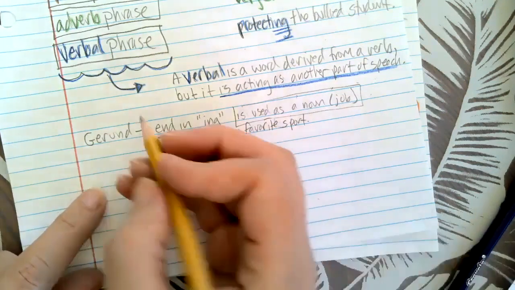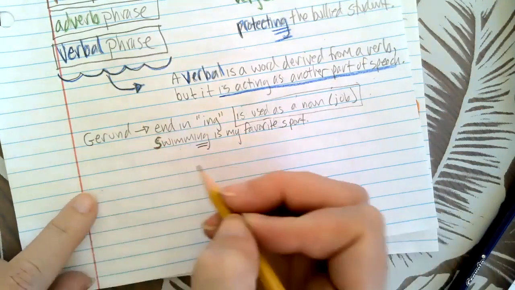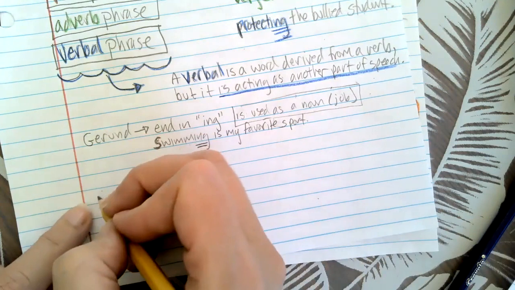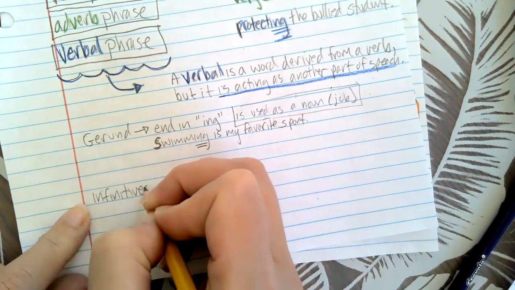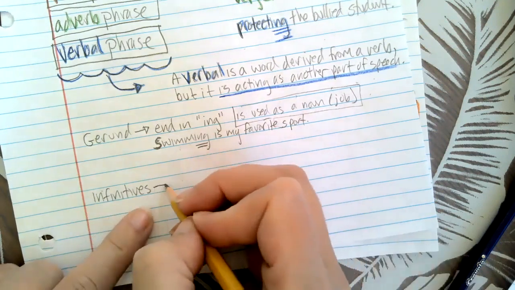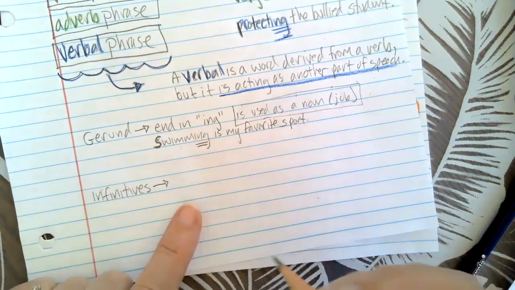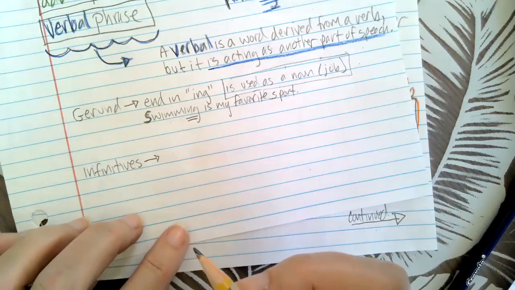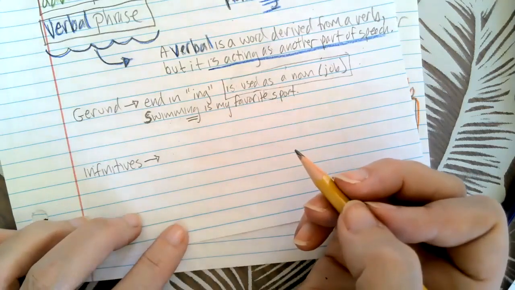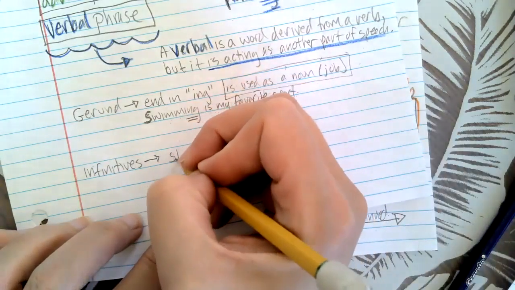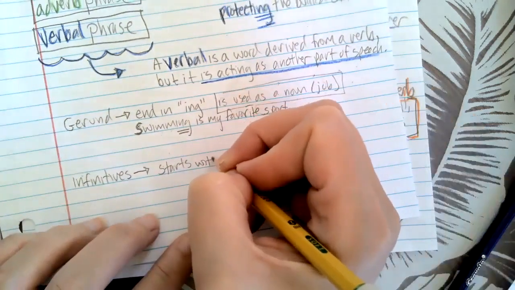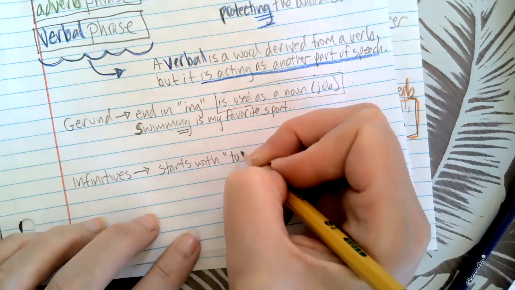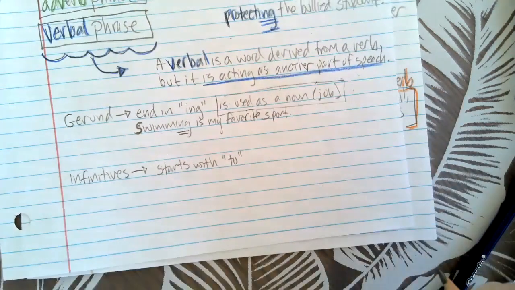Okay, the next one we're going to talk about is an infinitive. So we'll come down 2 lines and we'll write infinitive. Okay? This is an infinitive, starts with the word to. Okay, so an infinitive is going to be more than one word.